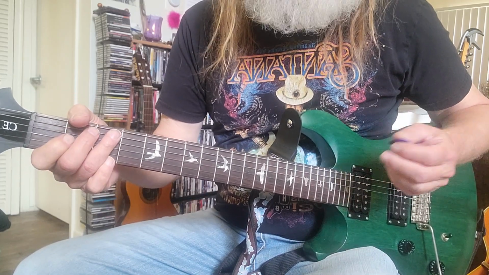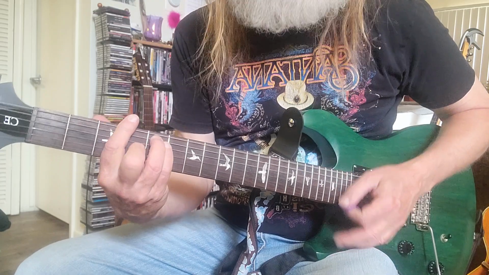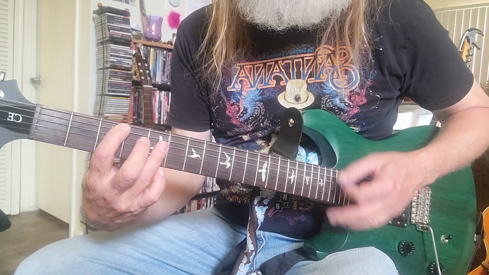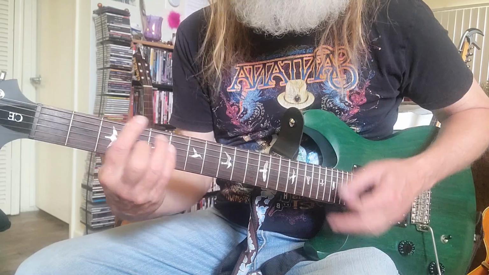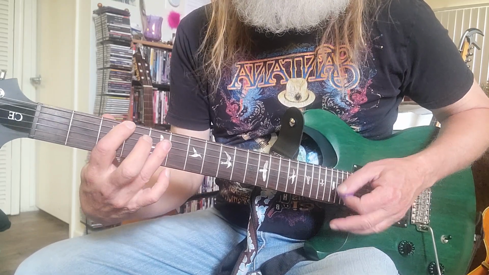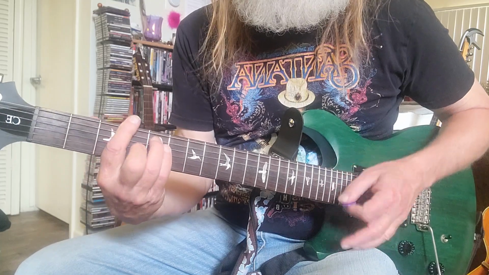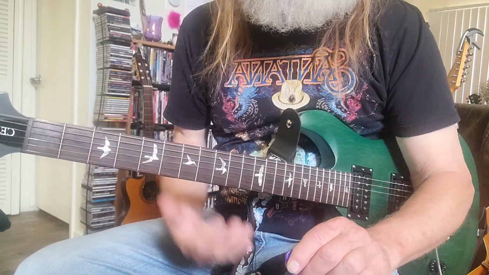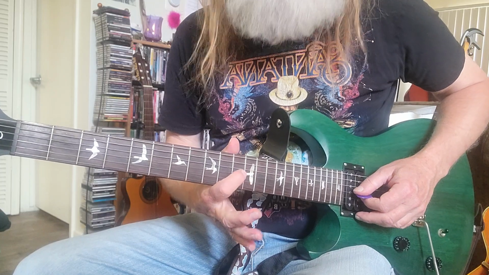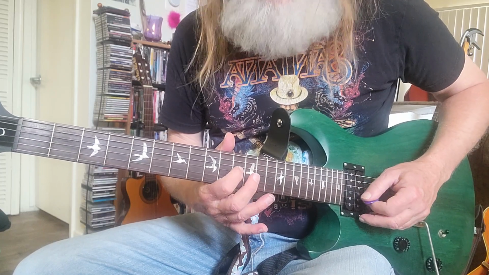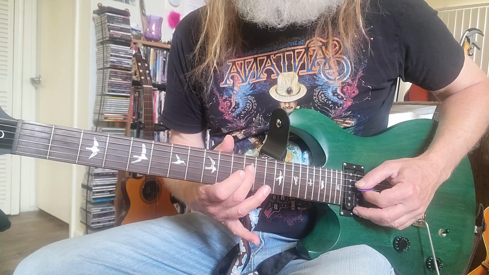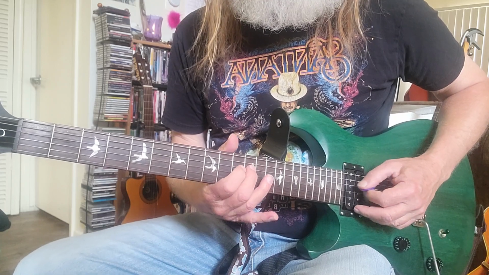So we're going to do 2 bars of the G, then a bar of C, then back to G. So that's the first little section. And the melody over that goes like this. I'm going to the 11th fret on the 3rd string and going up to the 12th fret, then dropping to the 12th fret on the 4th string.